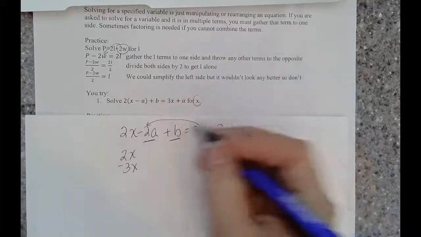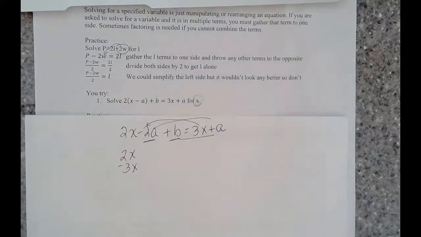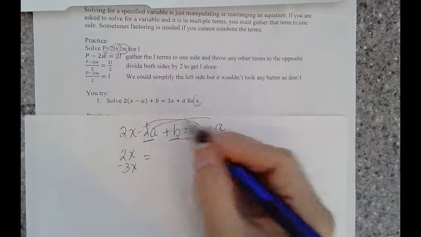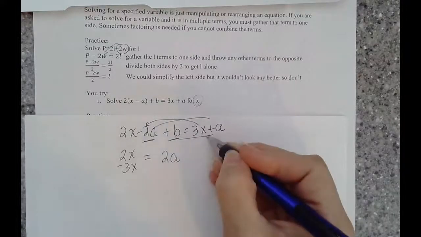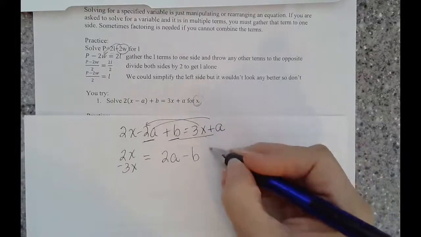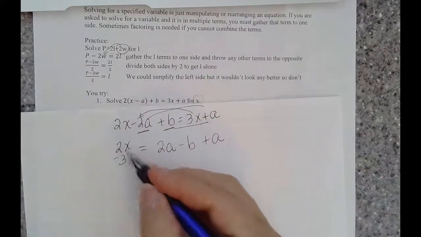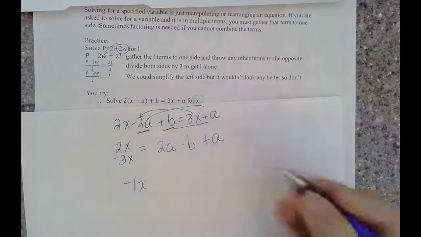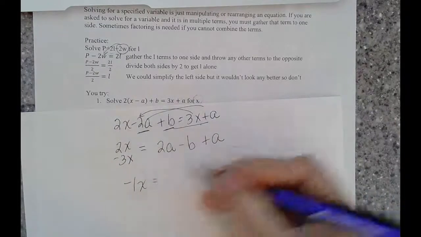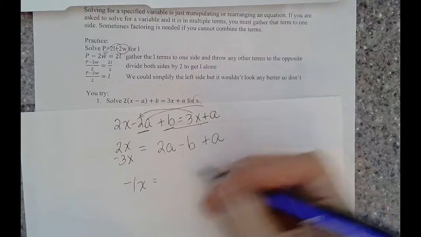So rearranging, just throwing terms around, changing their sign as they switch sides. So that becomes a plus 2a, that becomes a minus b on the right side, and I already had an a sitting over there. Then the 2x and the minus 3x combine to be negative 1x. And then we've got 2a and 1a. Anything that's combinable, you want to do that.